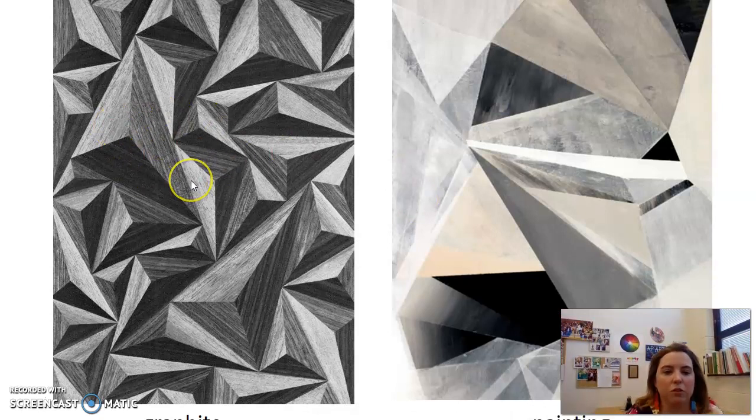So this is a graphite drawing here, which means from a pencil. So it's light, medium, dark, then light, medium, dark, or vice versa. Then this is a painting with different values.